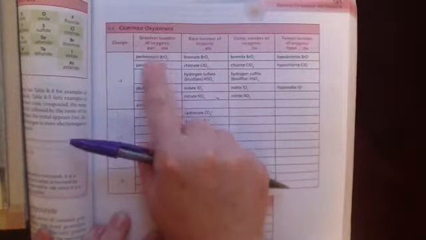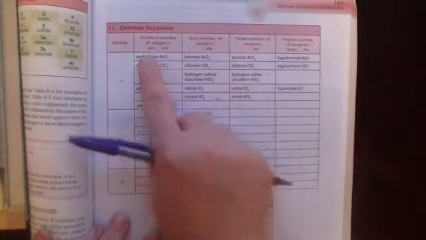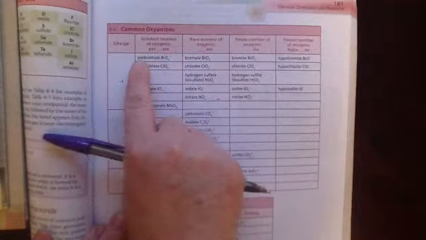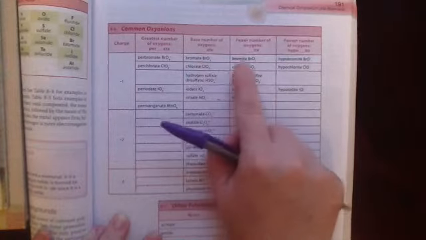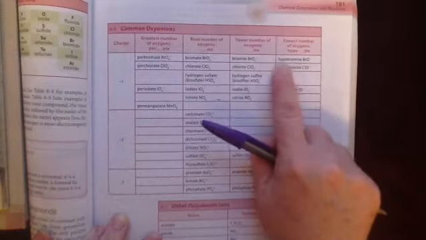Each column has, for instance, this has 4 different compounds. The difference is 4 oxygen, 3 oxygen, 2, 1 oxygen. So higher oxygens, lower. If it has 4 of them, then it starts with per, ends with ate, and then this one just ends with ate. As they get smaller, their ending is ite, I-T-E, and then hypo, ite, ending. Some of them have 4 of them, some of them just have 1, and some of them have 2 or 3.